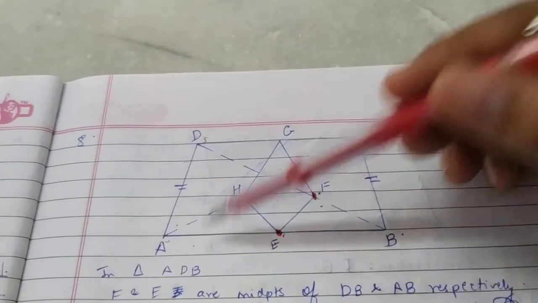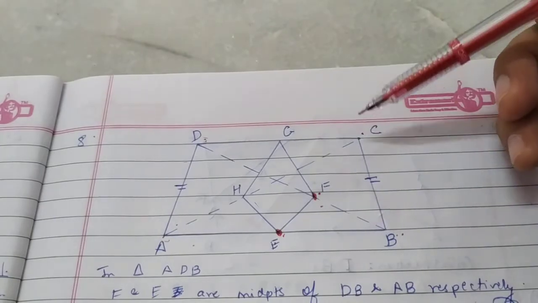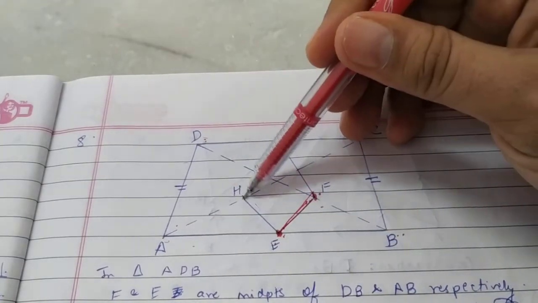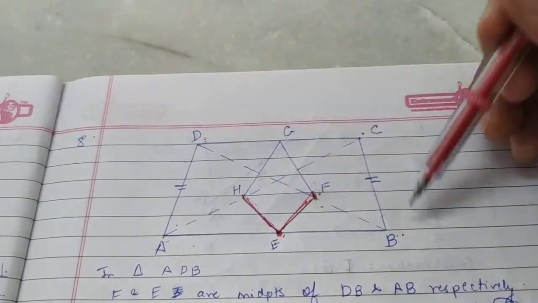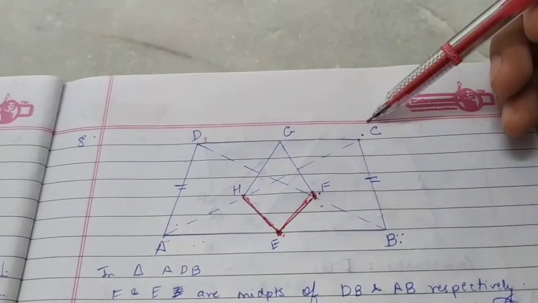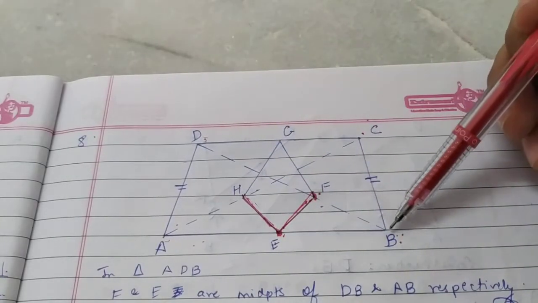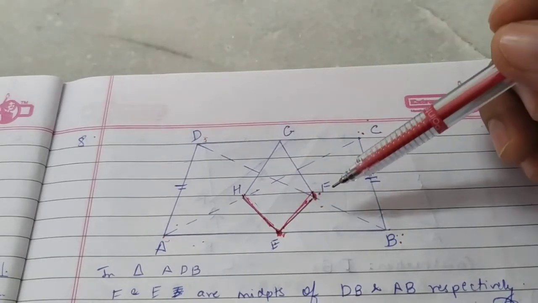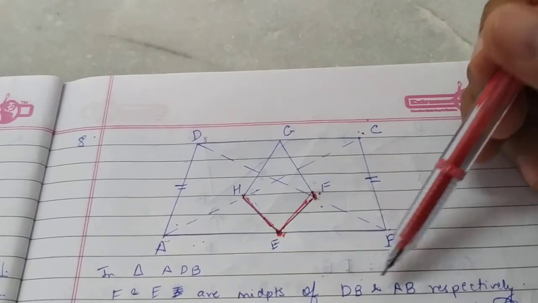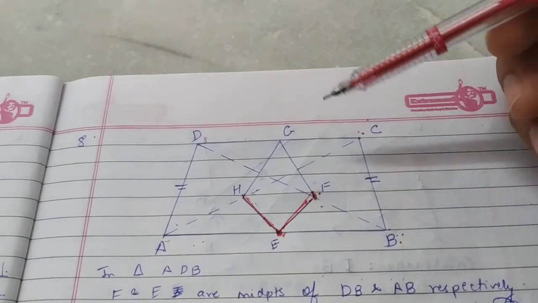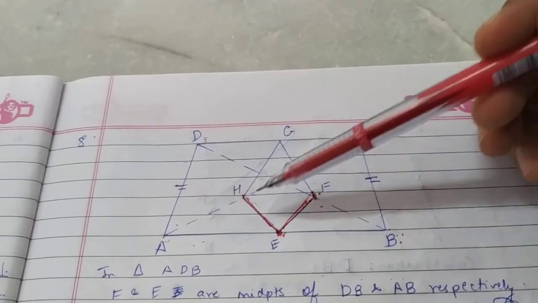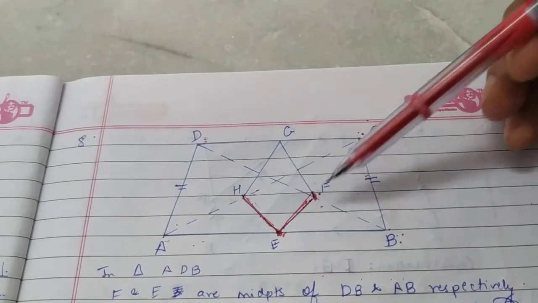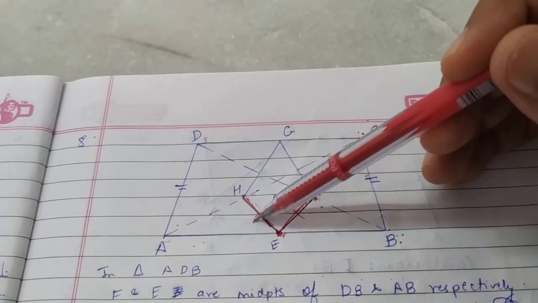Similarly, in triangle ABC, EH is half of BC by the midpoint theorem, because E and H are midpoints. It's given, but midpoints of what? You have to mention that: midpoints of such and such sides respectively. Always mention it. So this is half of AD and this is half of BC, but DA is equal to BC, given. That means EF is equal to HE.